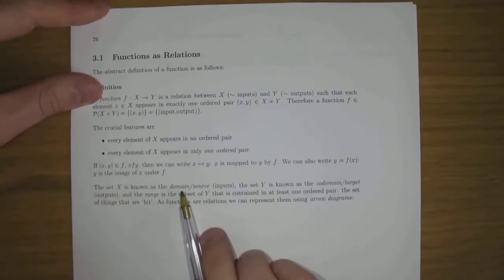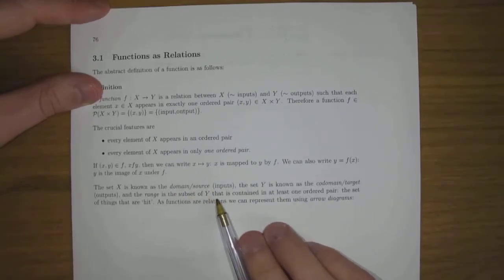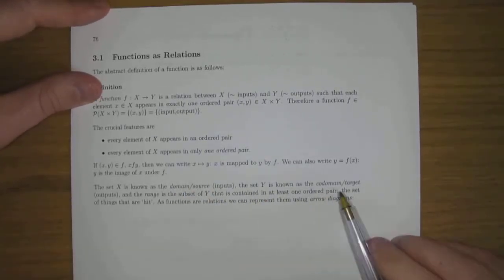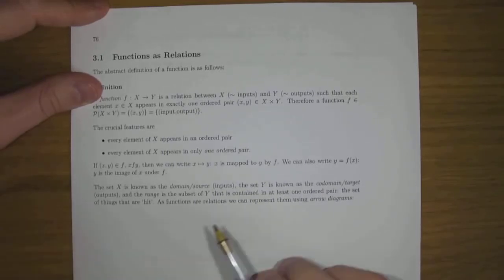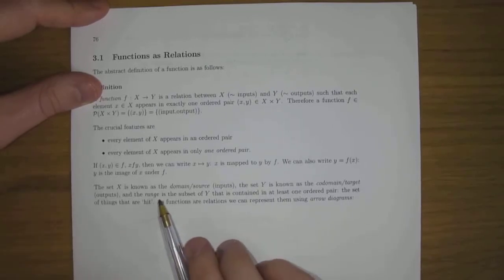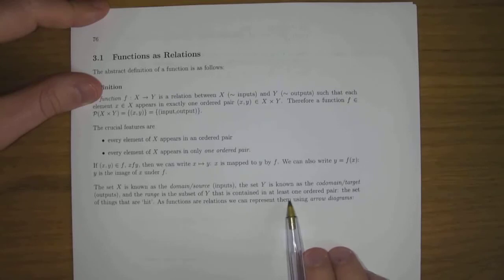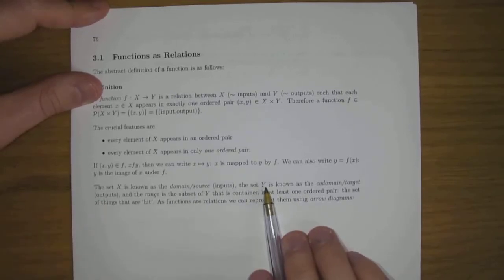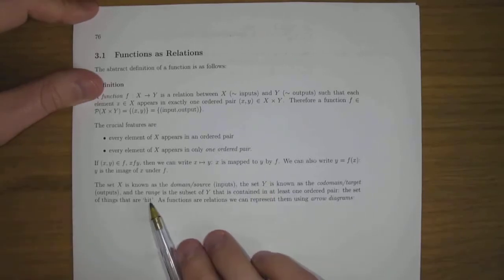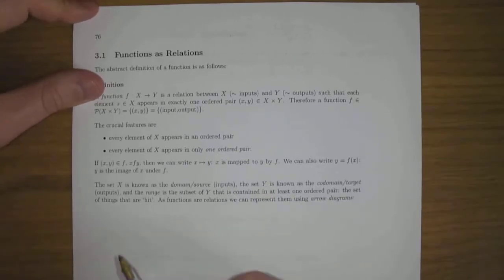The set x is known as the domain or the source, informally the inputs, and the set y is known as the codomain or the target, informally the outputs, or rather where the outputs live, because not everything in the codomain is actually an output. And the range is the subset of y that is contained in at least one ordered pair. So you could think of y as where the outputs live. It's something like the ambient or universal set for the outputs, and the range is the set of outputs, which can be thought of as the things that are hit by the function.